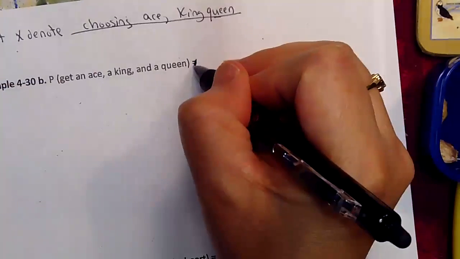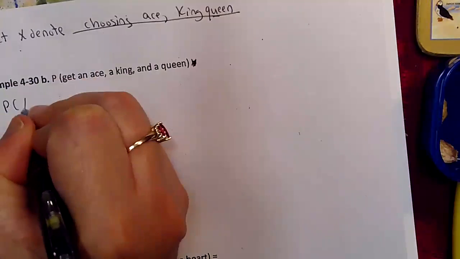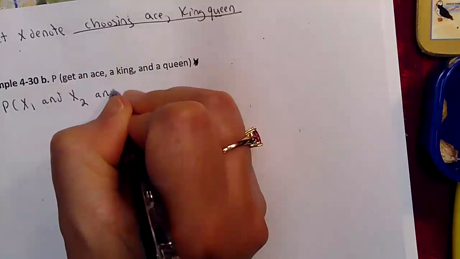And then let me take this off here. Let me put this over here. And then I would have probability of X sub 1 and X sub 2 and X sub 3.